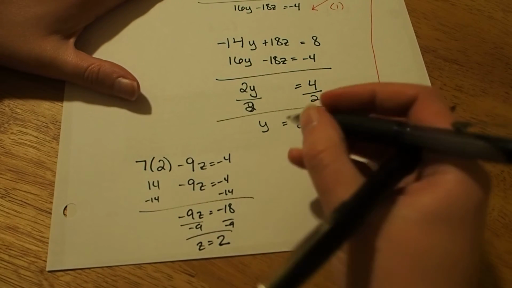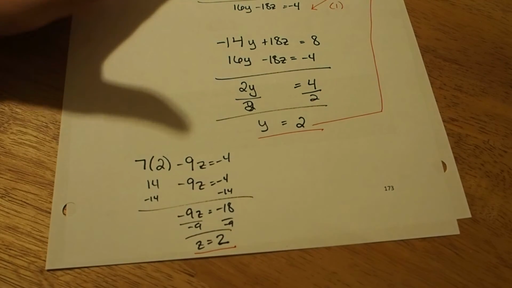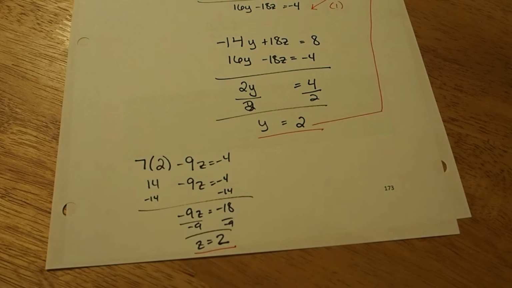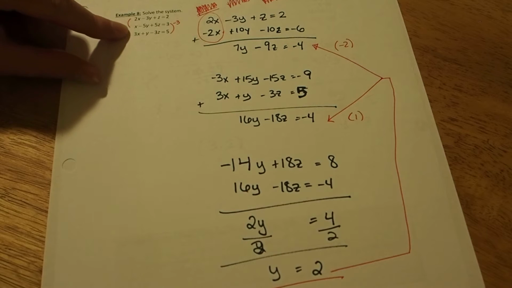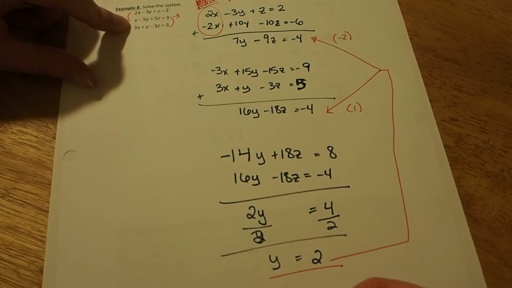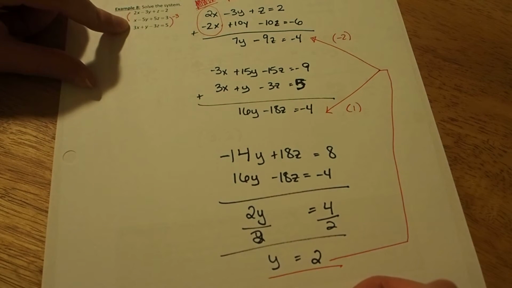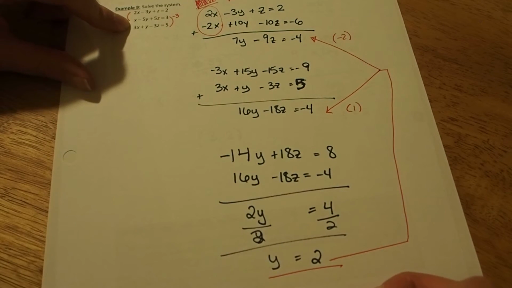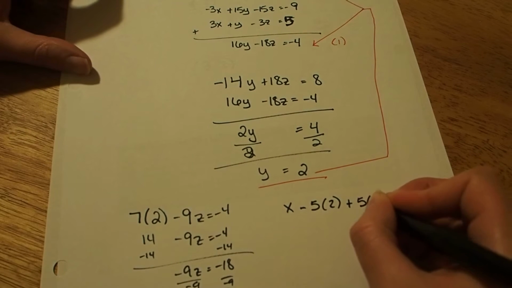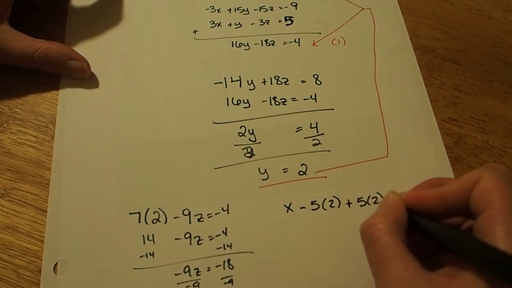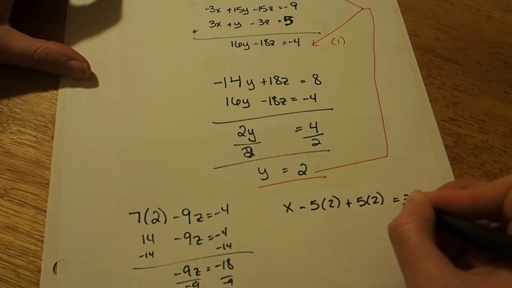Okay? So far I know two different values. I know the y value and the z value, so I need to use an original equation. I can choose which one to find the x value. Makes sense to me to choose the middle equation just because the x coefficient is 1. So we're going to write down x minus 5y, which is 2, plus 5z, which we've already also found is 2, equals 3.